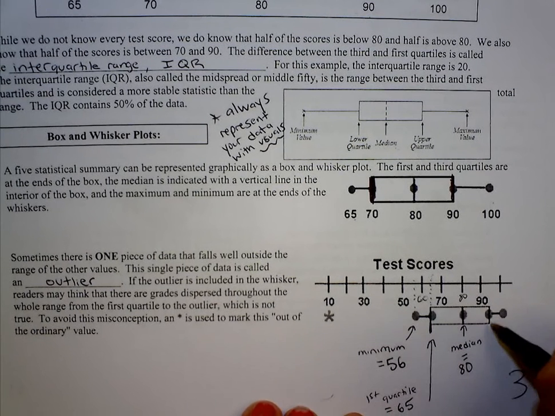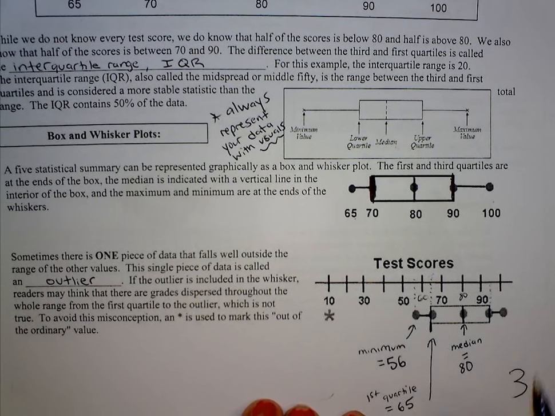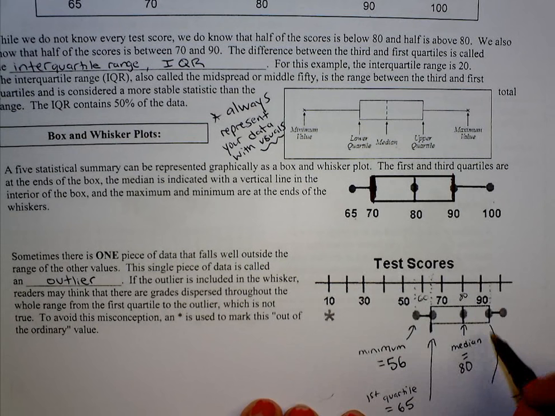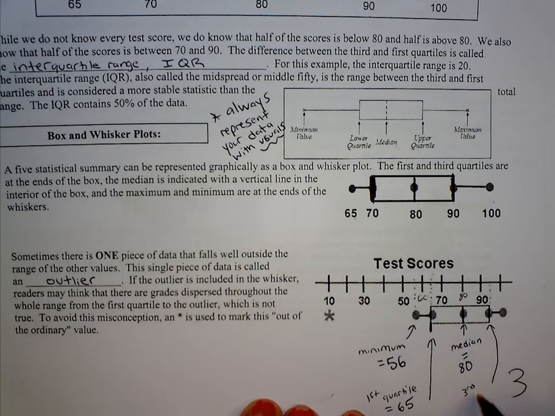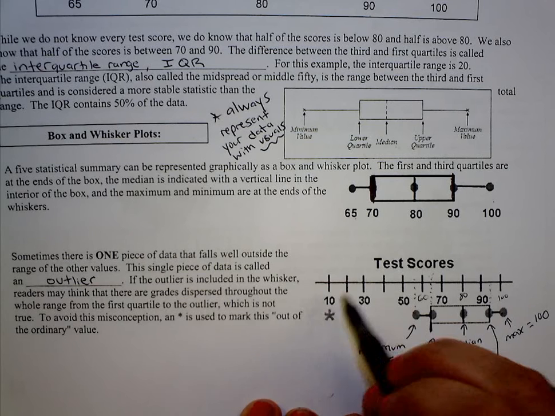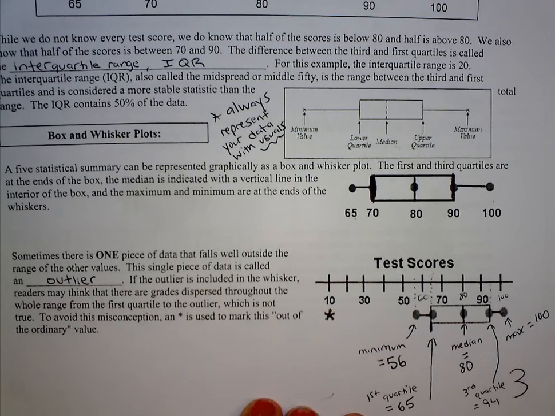And my third quartile here, let's say 94. And then my whisker here, my maximum, is 100. Now, this is my estimation from this box and whisker plot. But what about this star here? Let's talk about this star.